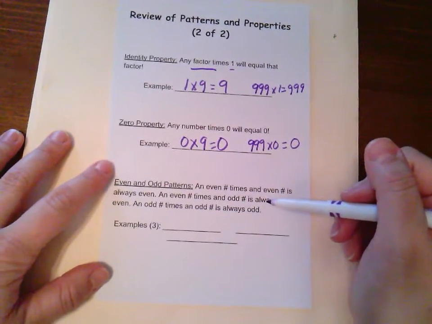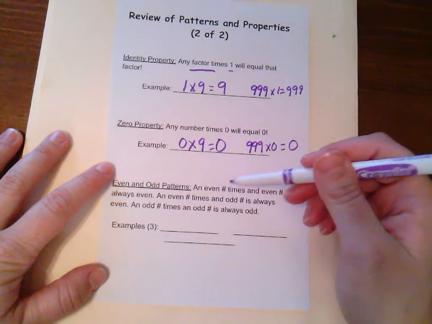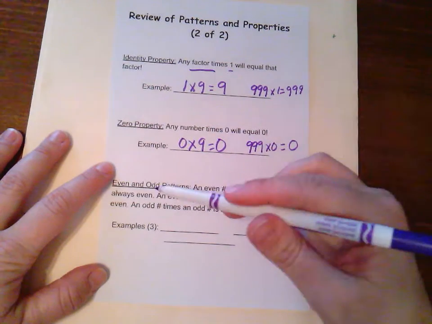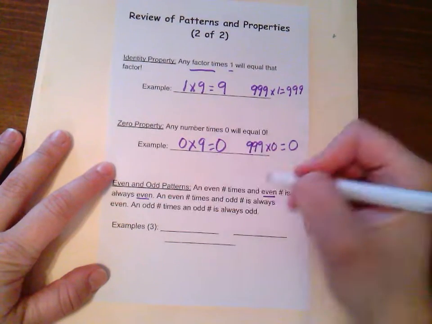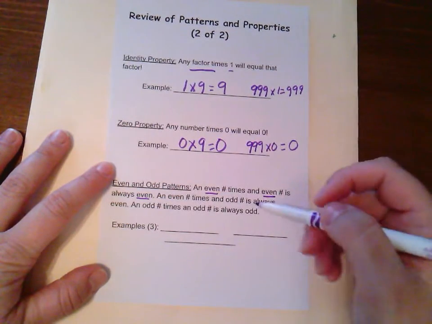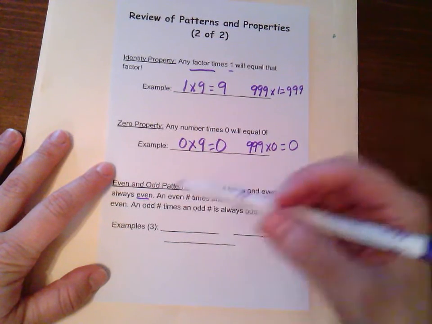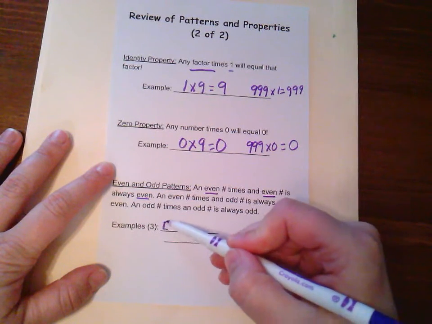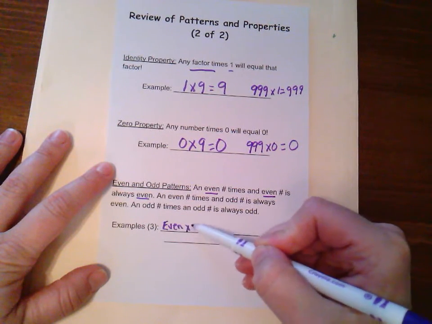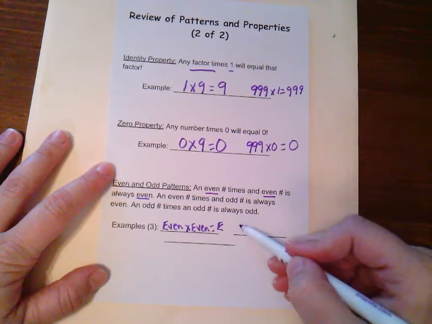Down here, the even and odd patterns state that an even number times an even number is always even. An even number times an odd number is always even, and an odd number times an odd number is always odd. So down here we've got even times even will equal even.